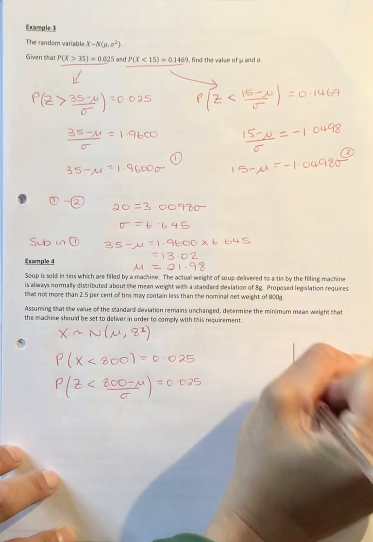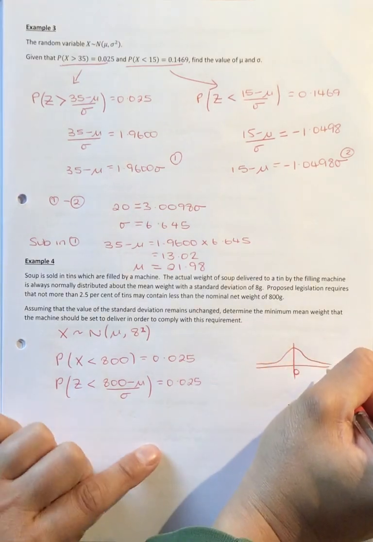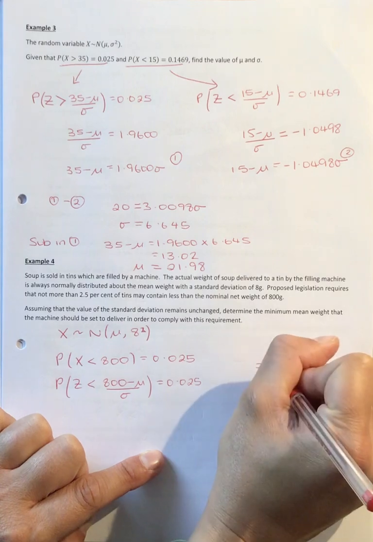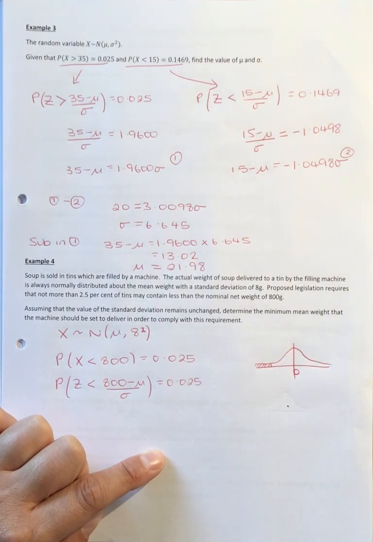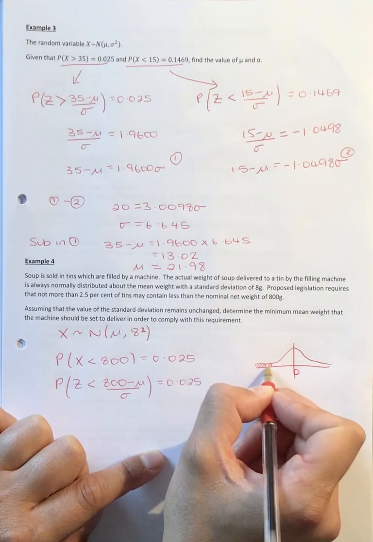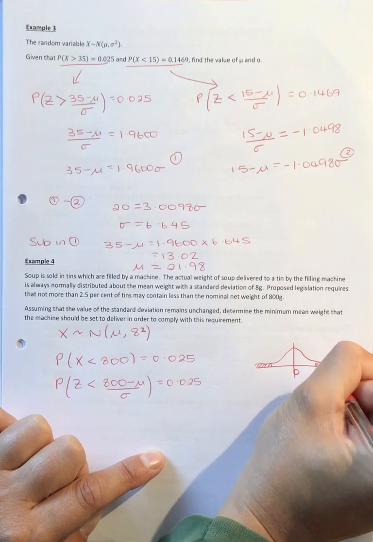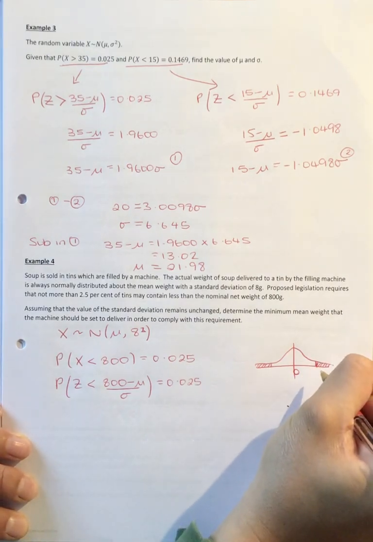If we look at the standard normal distribution, remember your mean will be 0. If we're wanting the probability of being less than that value to be 0.025, that's going to be a negative value for the standard normal distribution. So we're going to be looking at the negative of this value here.